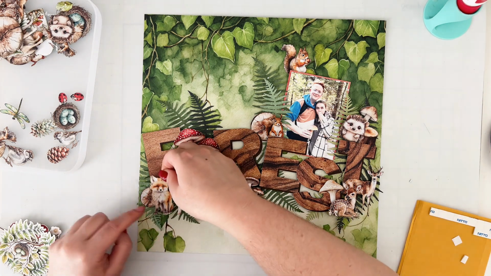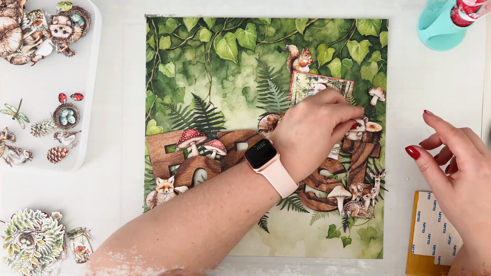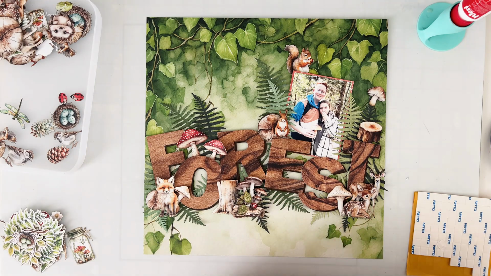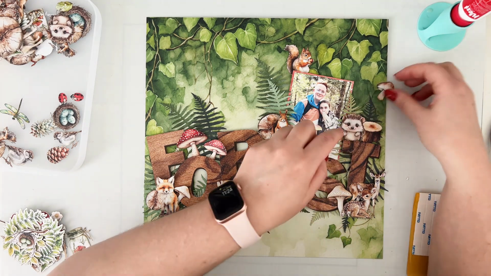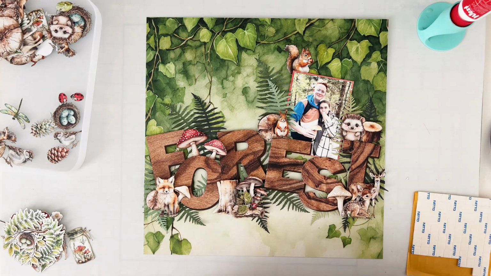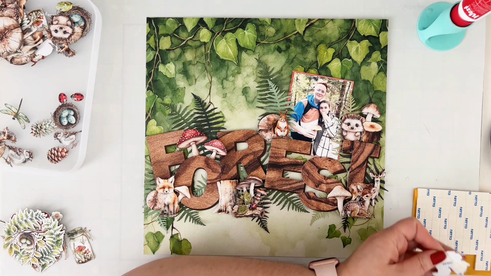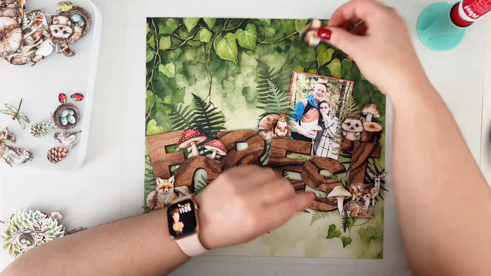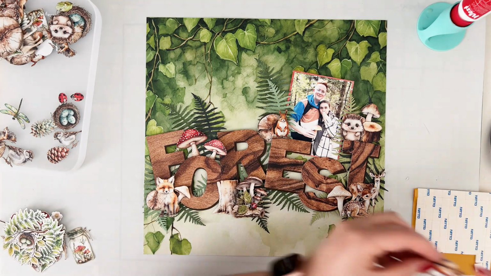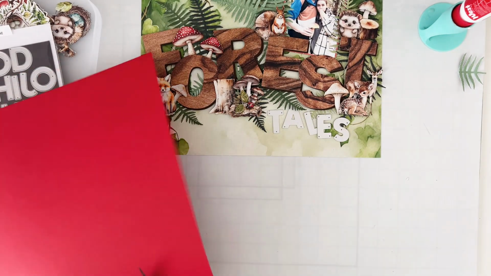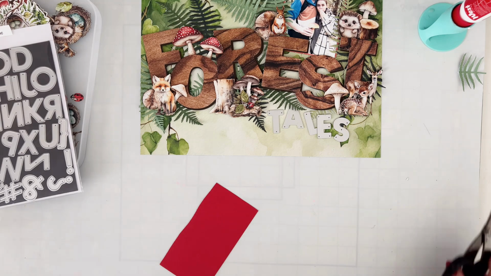And now the most boring part, gluing everything down using 3D foam squares. So this is also my trademark, I would say. I cut out the part when I am gluing everything because, you know, it's nothing fancy, nothing complicated. And I'm almost done with everything, but now it's time to add the second part of the title.